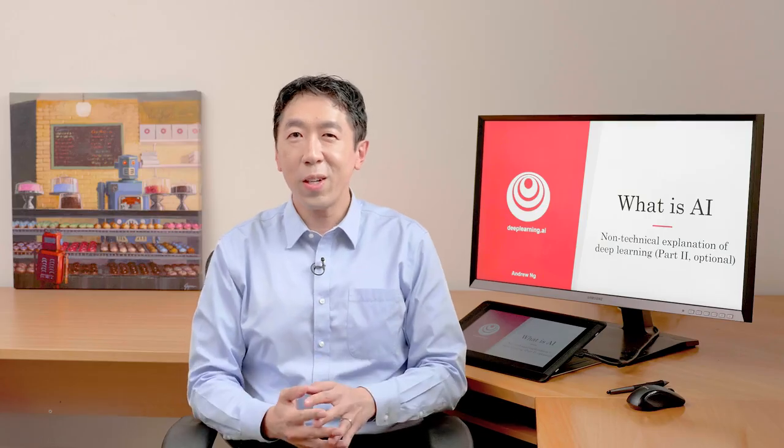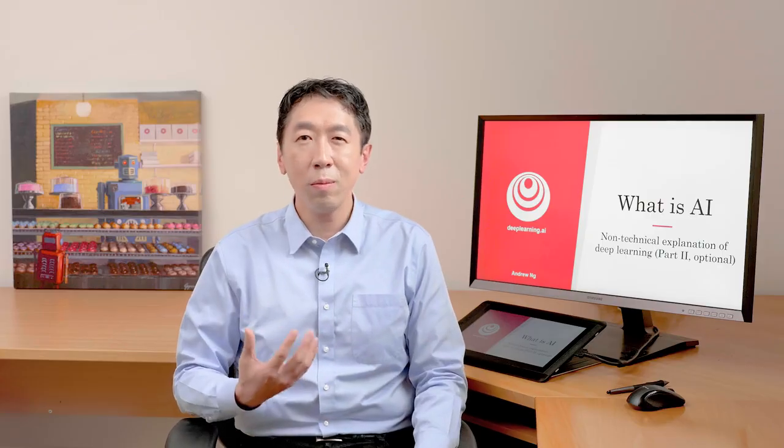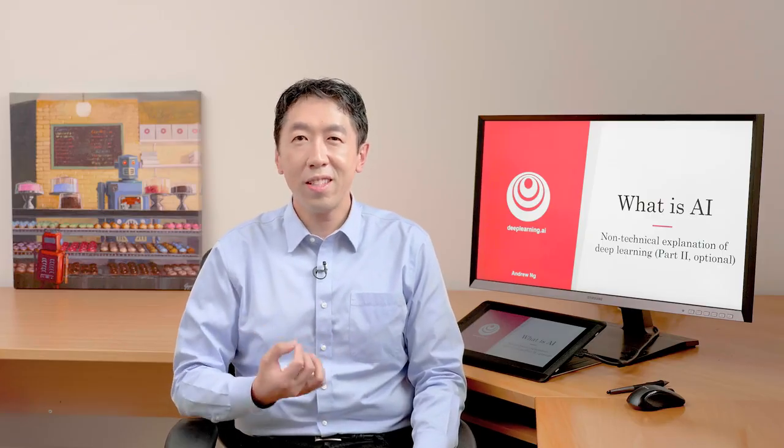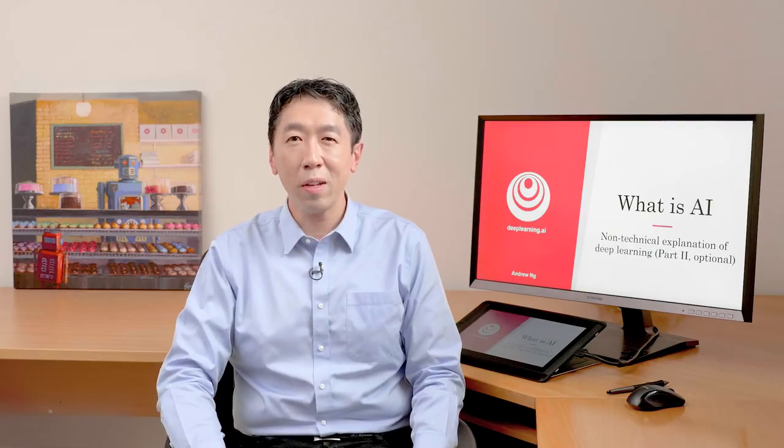In the last video, you saw how a neural network can be applied to demand prediction. But how can a neural network look at a picture and figure out what's in the picture, or listen to an audio clip and understand what is said in an audio clip? Let's take a look at a more complex example of applying a neural network to face recognition.